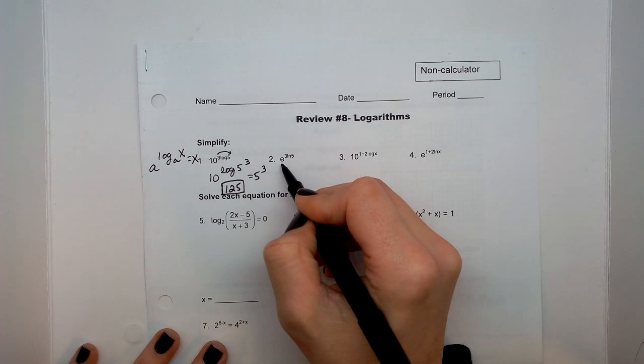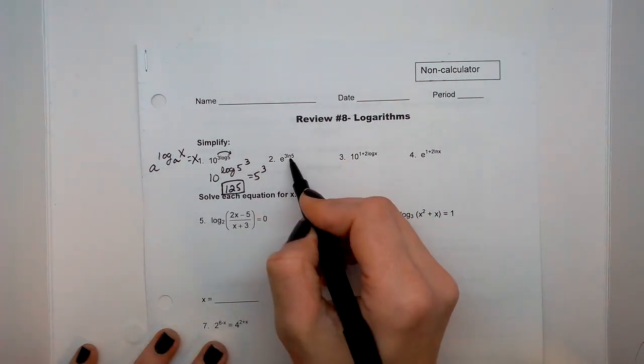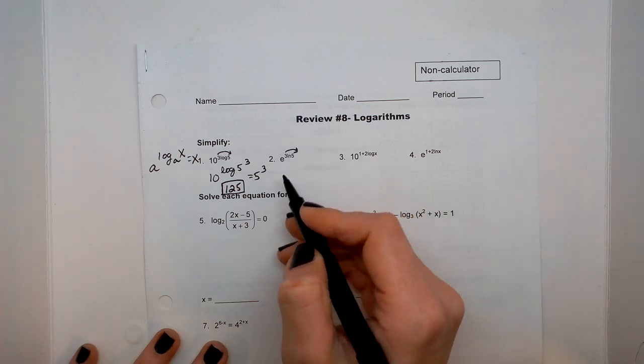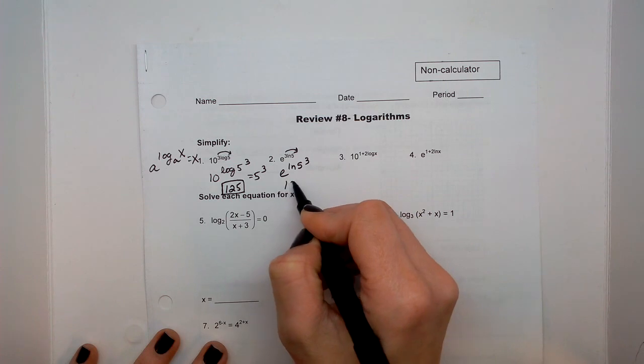Okay, same thing for number 2. It's the same rule. We have e to the ln base e of 5 cubed. So this will also be 125.